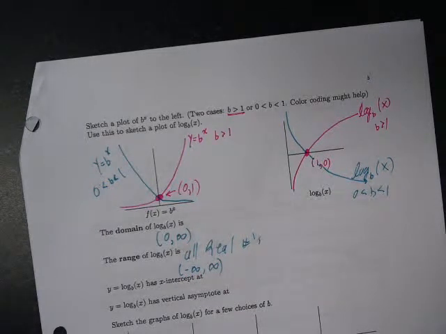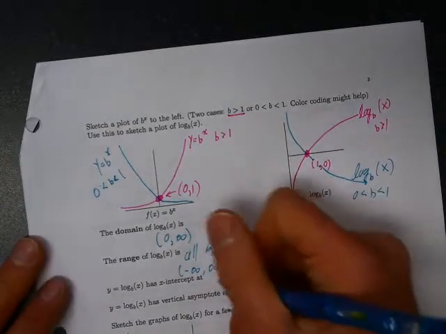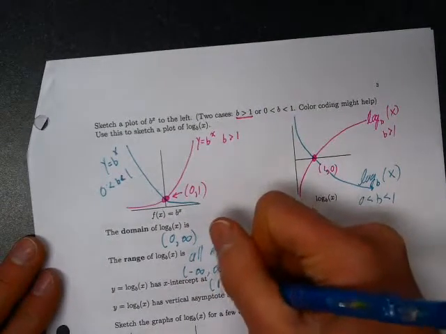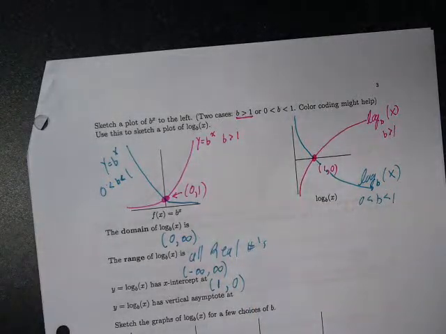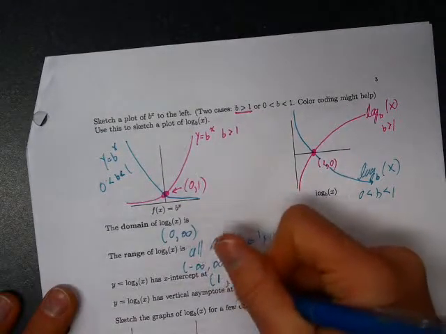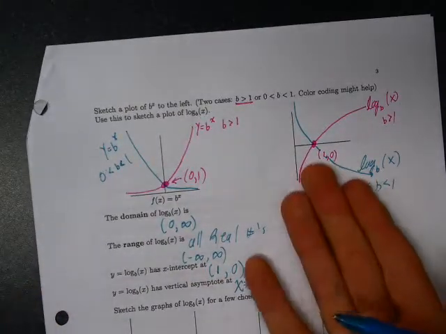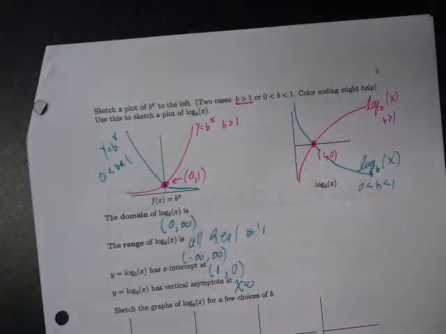Log base b of x, where is its x-intercept? It's an x-intercept, so y better be 0. Where are the vertical asymptotes of those logarithmic functions? At x equals 0. And I guess you see that they're like only one-sided vertical asymptotes.